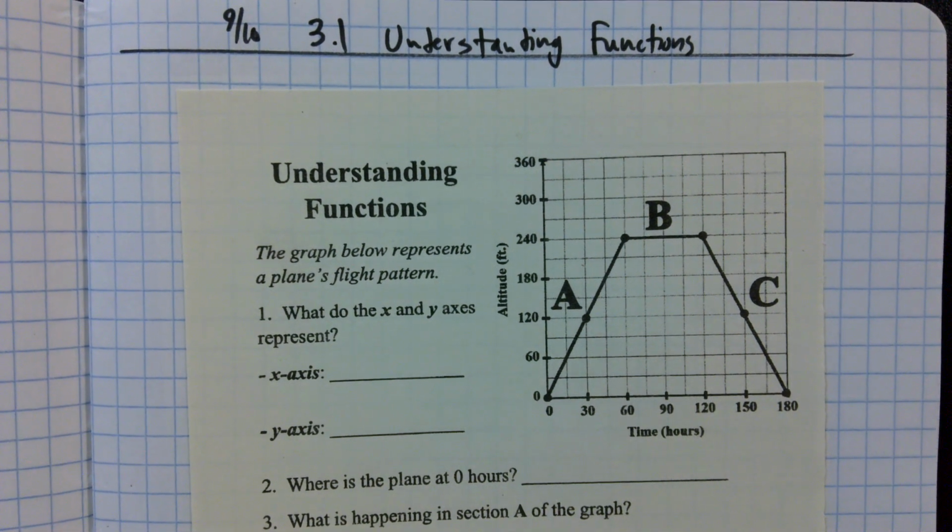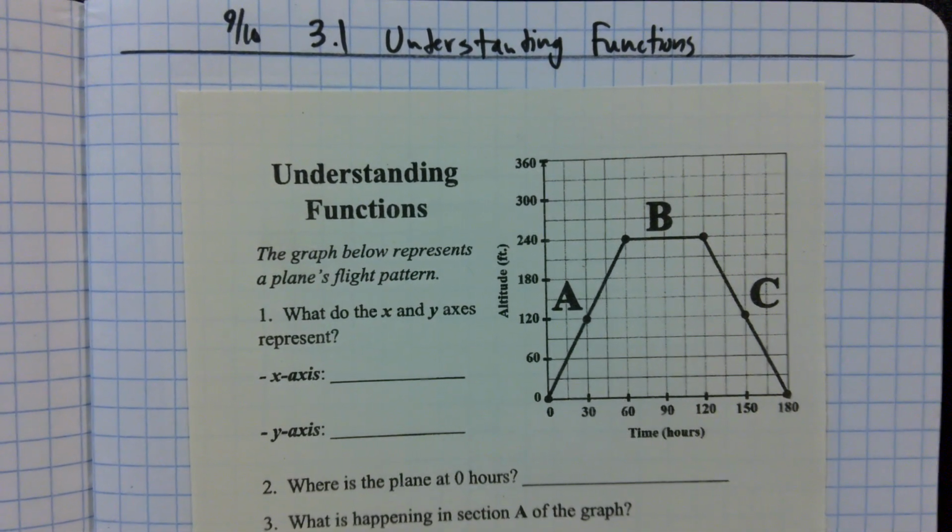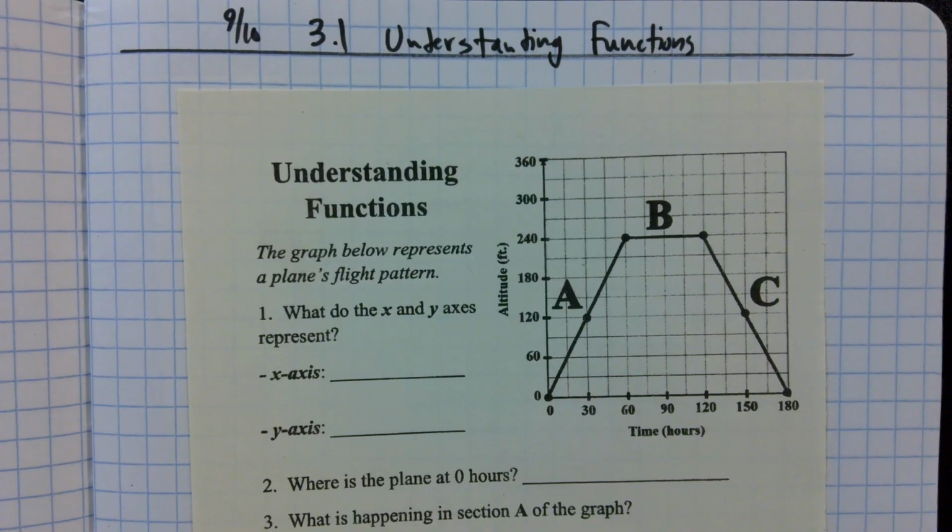Thumbs sideways if it was okay, kind of hard. Thumbs down if you didn't do it at all. Oh, and I know who didn't do it at all. Perfect.